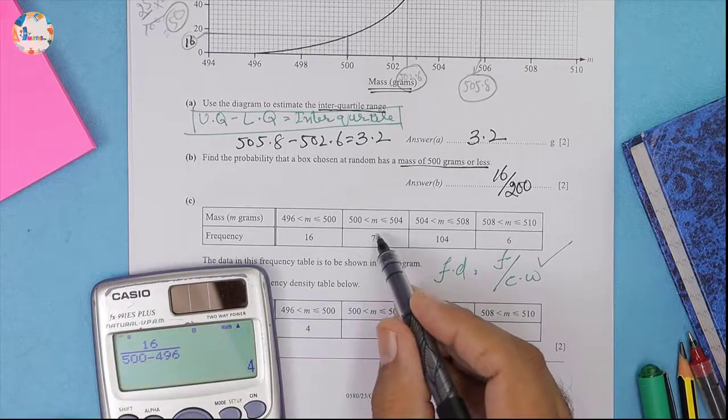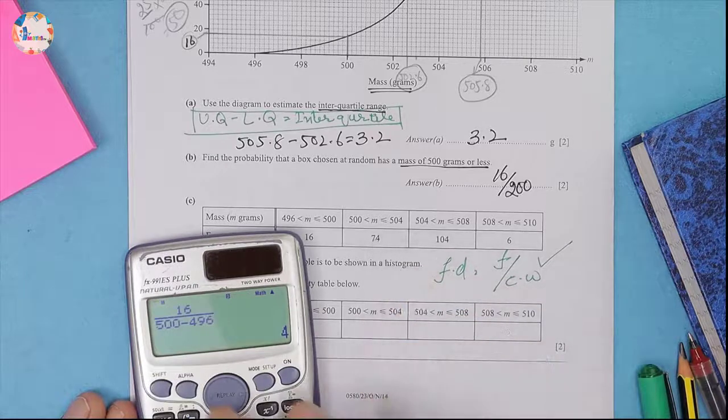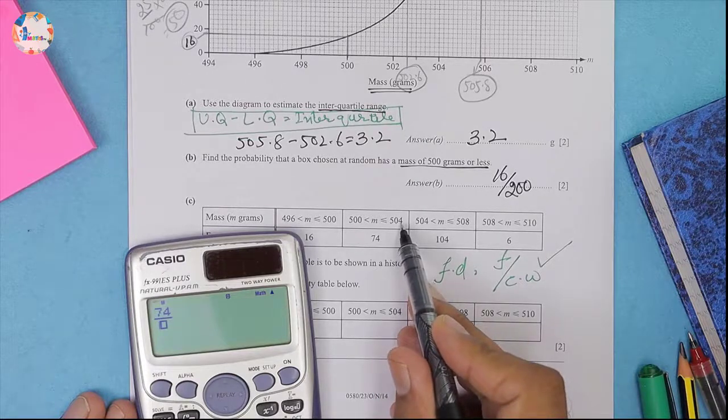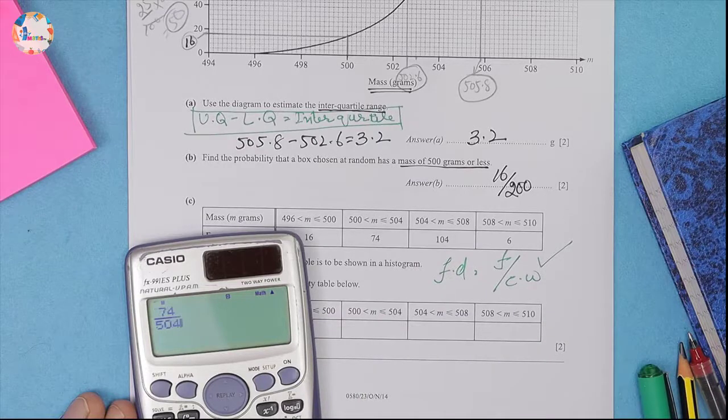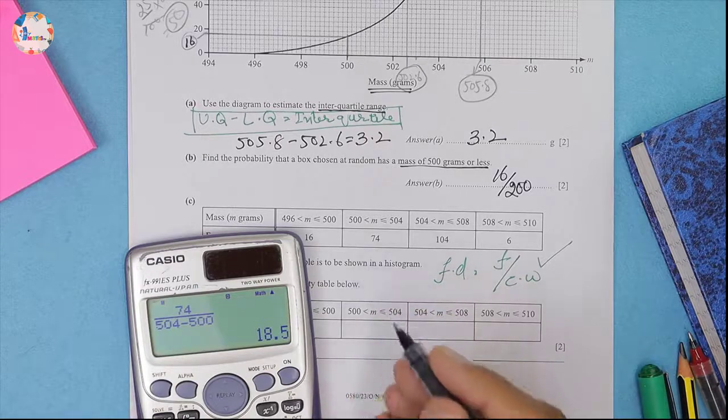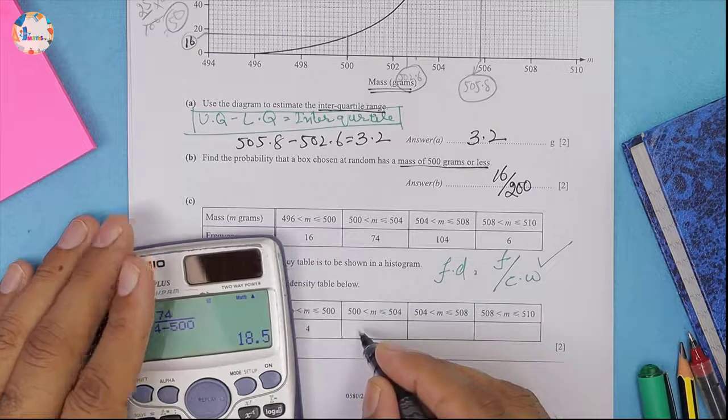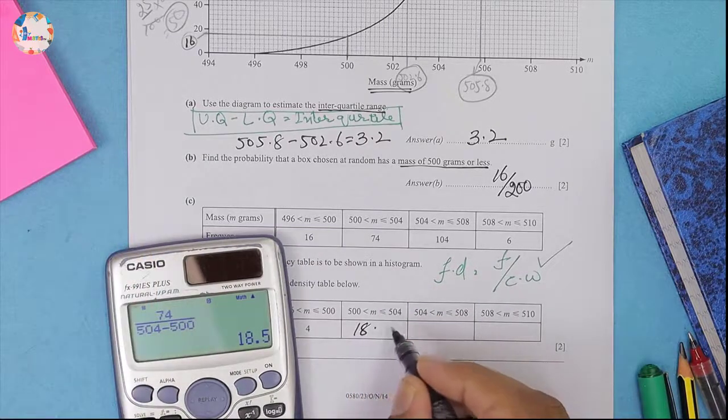Now similarly we take frequency 74, so we can write 74 divided by 504 minus 500, and this results in 18.5. So the frequency density will be 18.5.